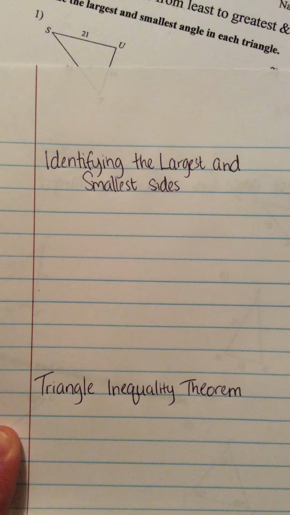In this video, we're going to focus on two ideas. The first idea is identifying the largest and smallest sides in a triangle, and the second concept is to use the Triangle Inequality Theorem. When you're identifying the largest and smallest sides, you need to keep this in mind.